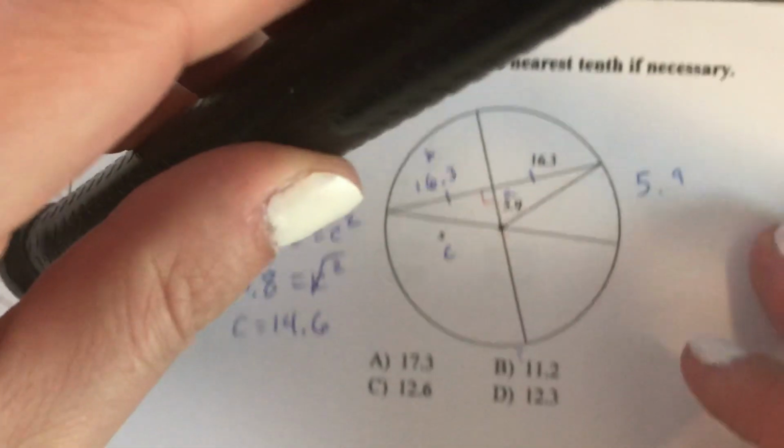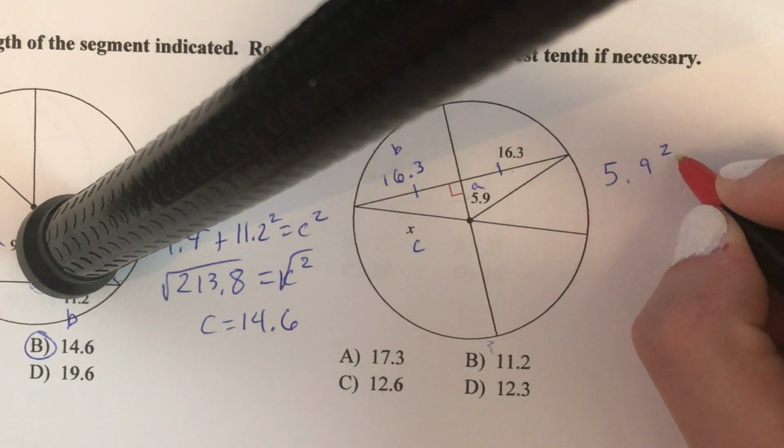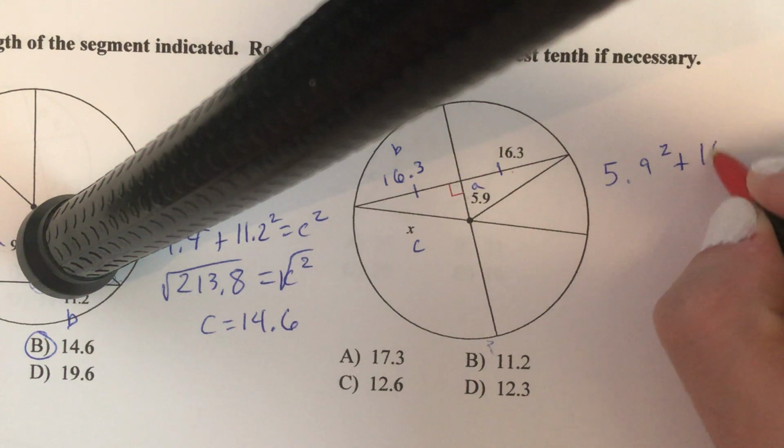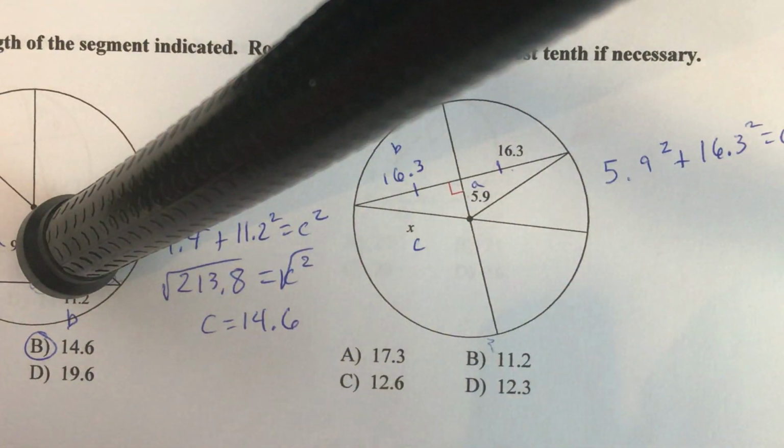5.9. It's so hard to get this little stand out of the way. 5.9 squared plus 16.3 squared equals c squared. And I'm going to put this into my calculator. Someone just came into the door.